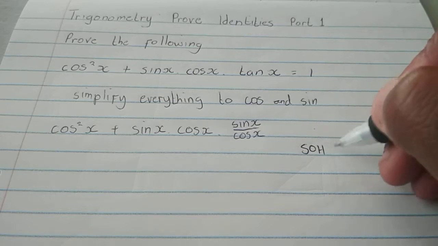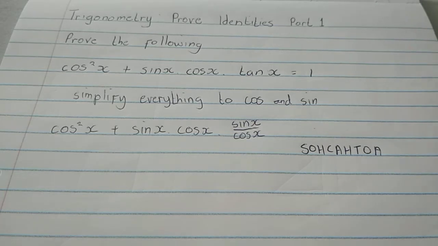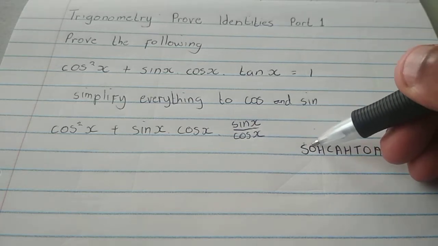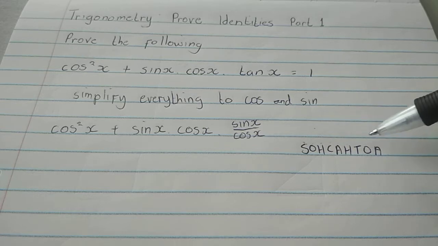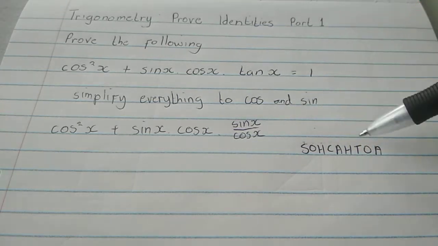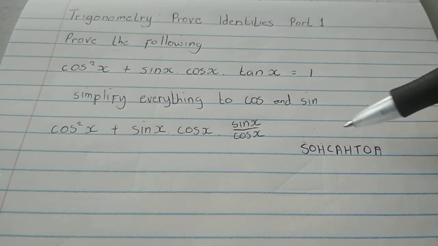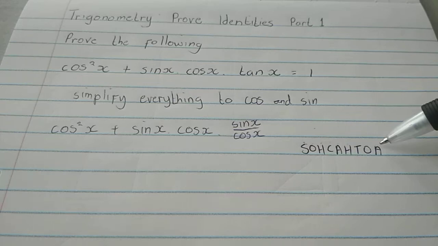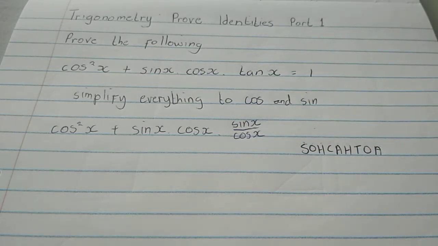Okay, now there's an acronym that I normally use. It's SOH CAH TOA. Sine is opposite over hypotenuse, cos is adjacent over hypotenuse, and then tan is opposite over adjacent. So now the reason I know that tan is equal to sine over cos is because opposite has to do with sine, and then adjacent has to do with cos. So that's how we do that.